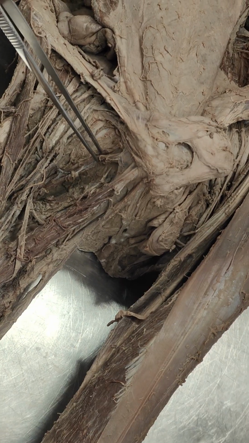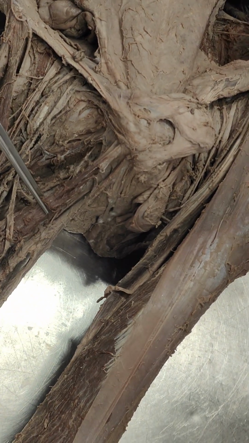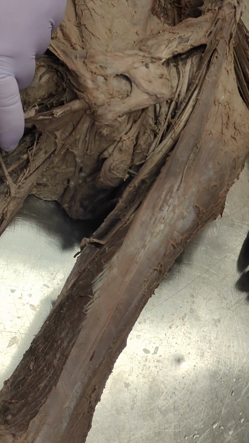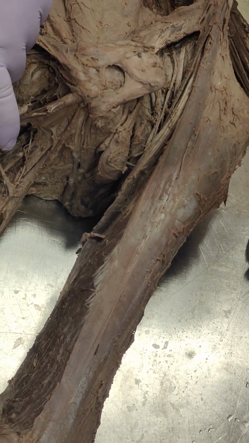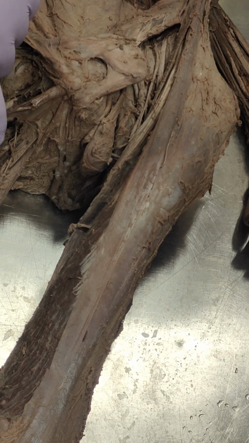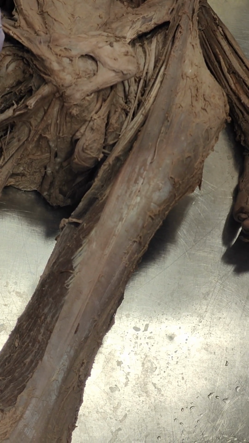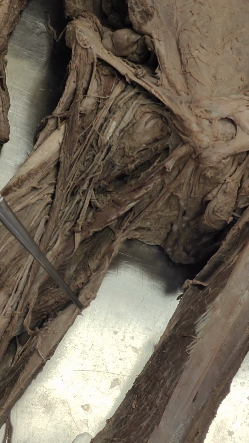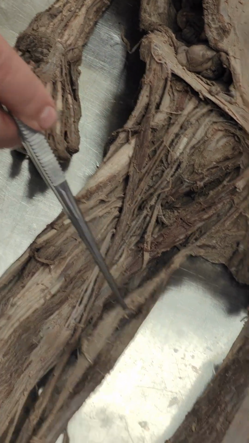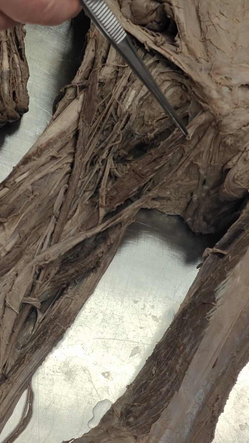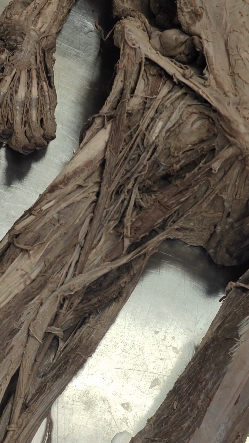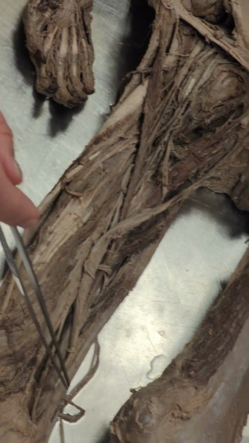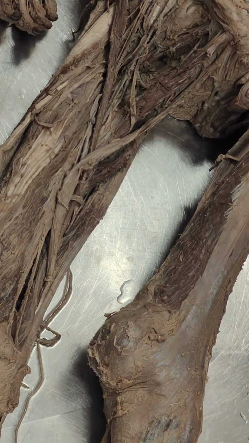musculus pectineus, musculus adductor longus, musculus adductor brevis, musculus adductor magnus, only the anterior part of this muscle. The same it supplies musculus gracilis. It gives a branch for the hip joint and supplies skin above the medial muscles, medial aspect of the thigh.